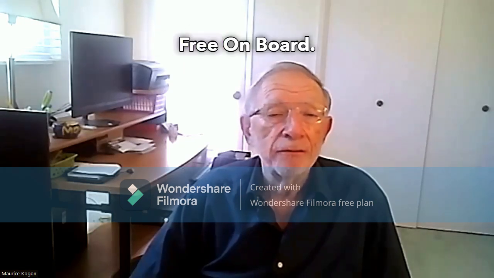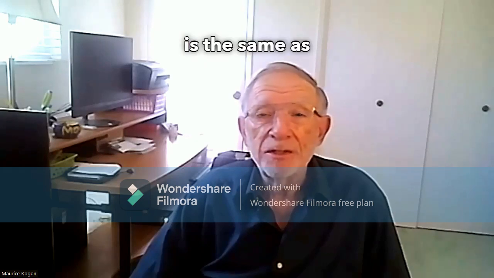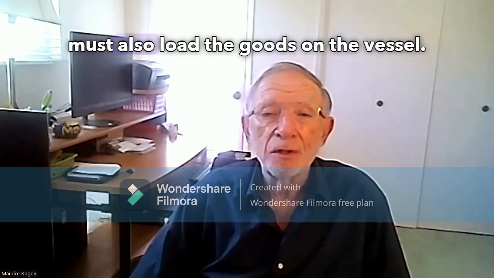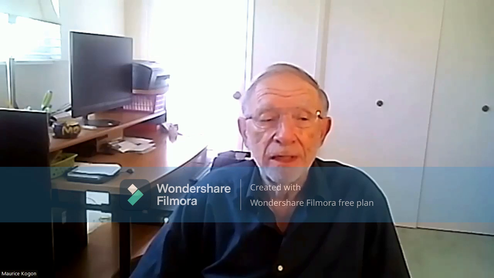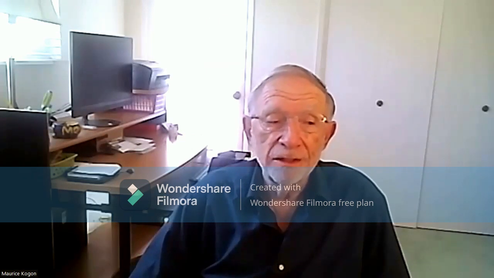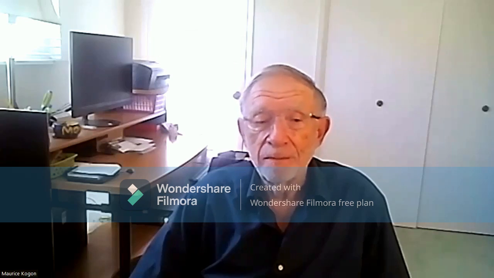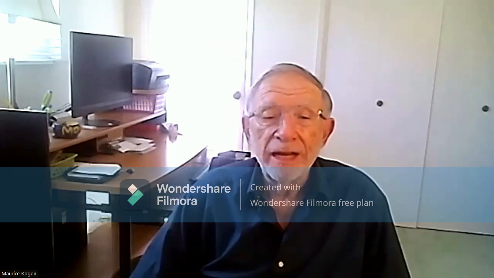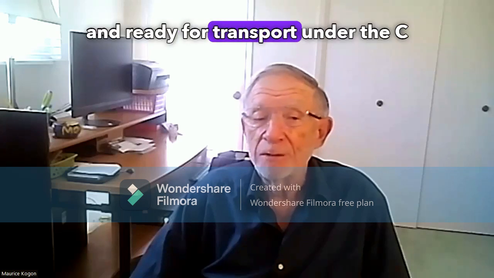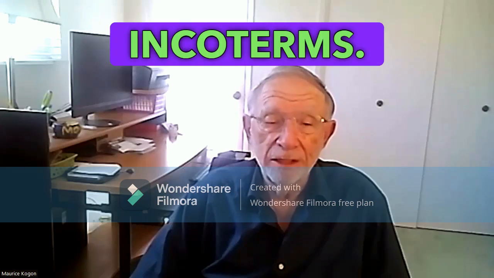FOB, Free on Board. FOB is the same as FAS, except that the exporter, not the importer, must also load the goods on the vessel. The importer still has responsibility to transport and insure the goods to the foreign destination. At this FOB point, the goods are on board the vessel and ready for transport under the C group of Incoterms.